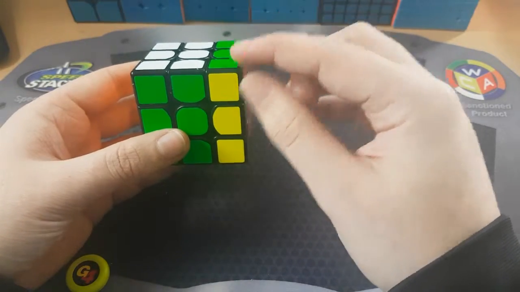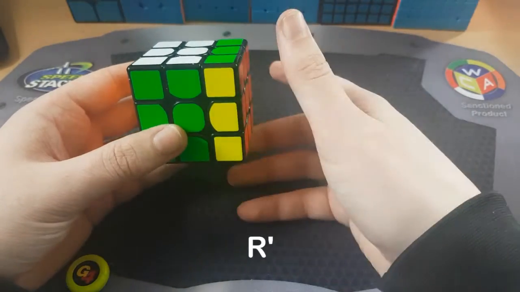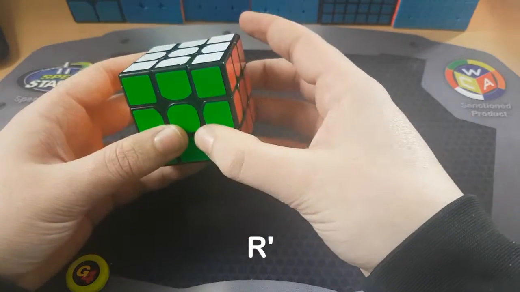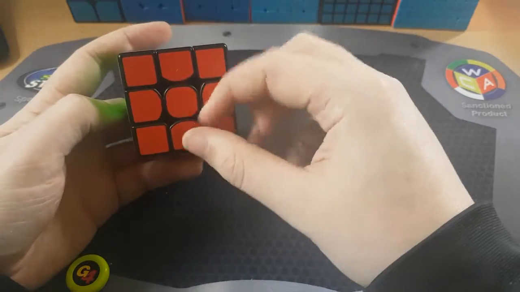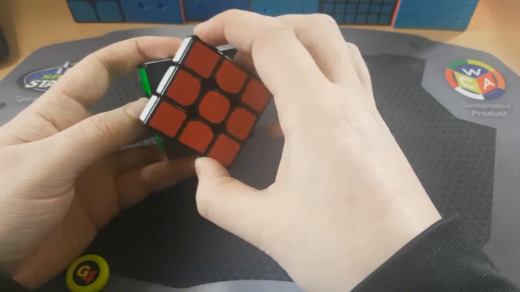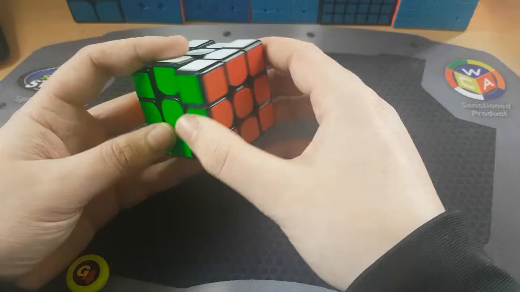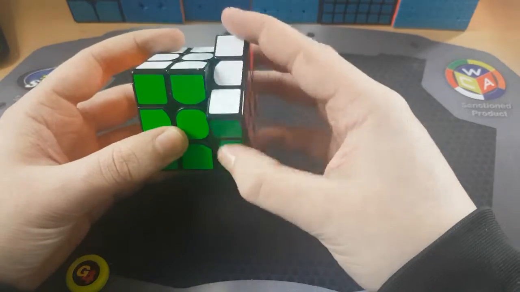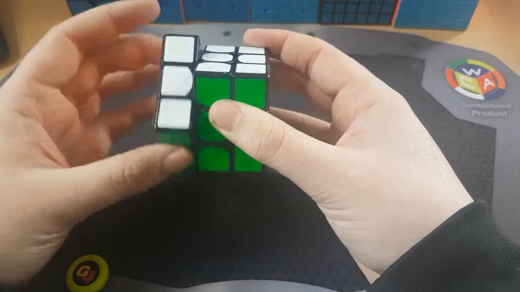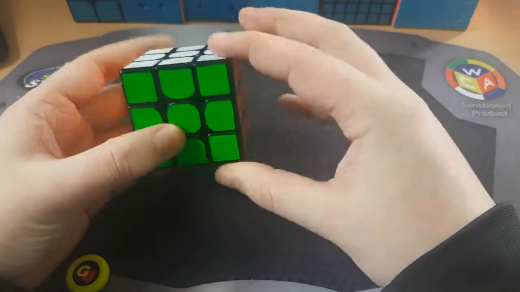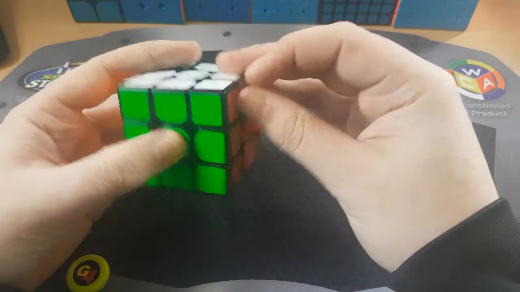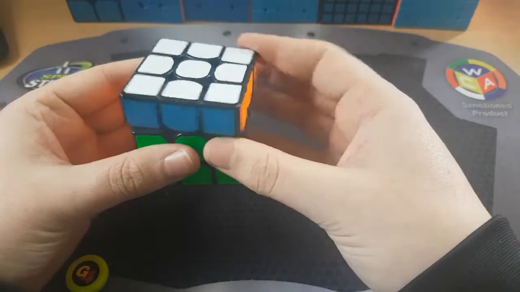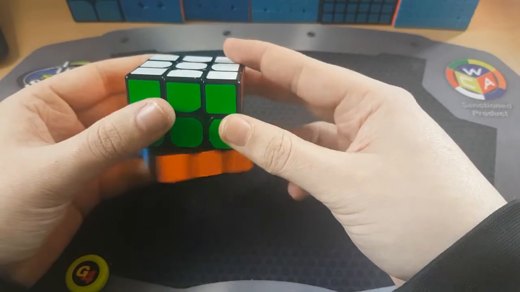If you have R with an apostrophe, it means R prime, which means we're going to turn the right side anti-clockwise. And the same again, if you look towards the right side, it will go anti-clockwise. And the letters represent different sides. So we've got R for the right side, L for the left side, F for the face, B for the back side, U for the upside, and D for the downside.